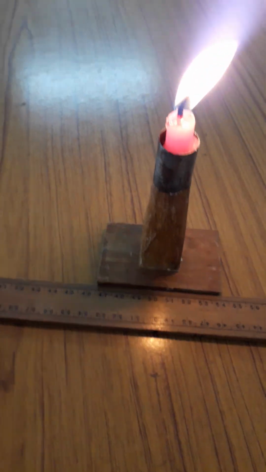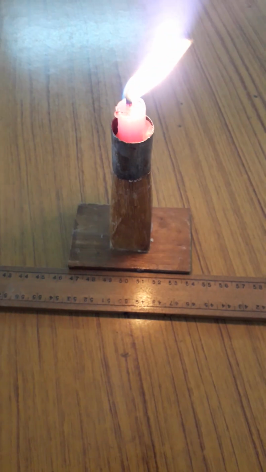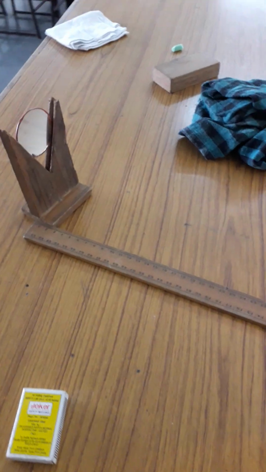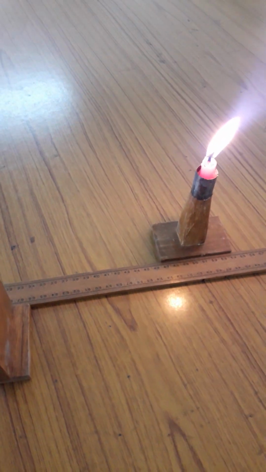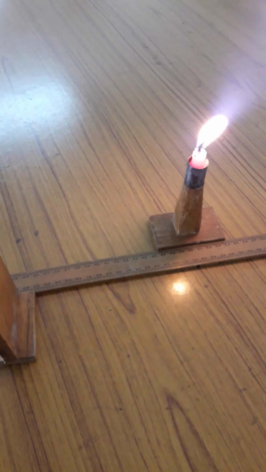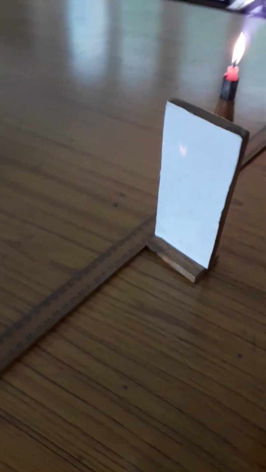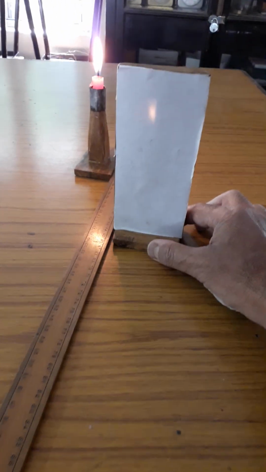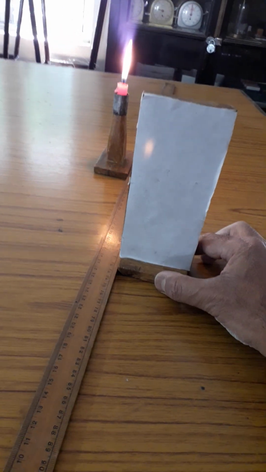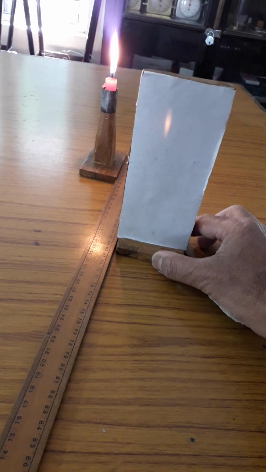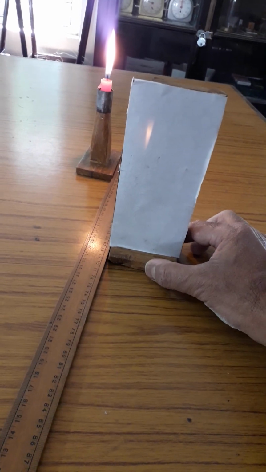So we have adjusted the object distance at 50 from the mirror. So the mirror is at 0, the object is at 50, so u is 50, this is beyond the center of curvature, and we are going to adjust the screen so that a sharp image, see the out of focus, and as I bring it closer, the image is brought to a focus.